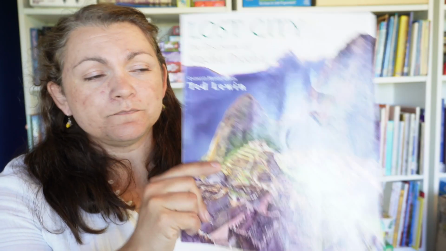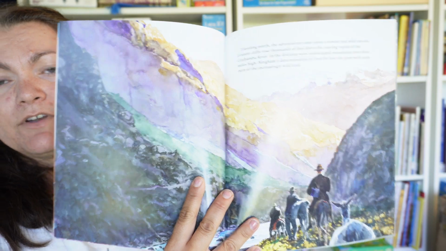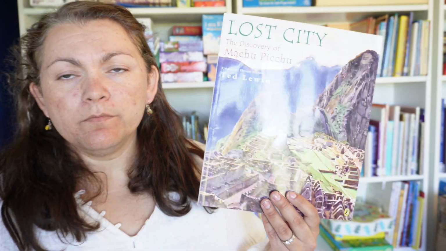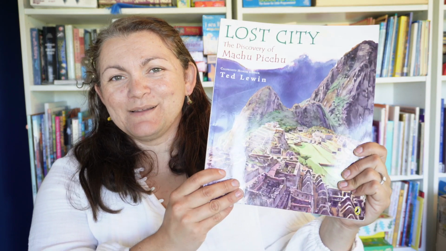Lost City, Discovery of Machu Picchu. There actually are several options for books about Machu Picchu, and they're probably all fantastic. This is one I went with. It has really nice pictures, and it's not just about Machu Picchu itself, but about the people who went later to find it and rediscover it. There are some famous explorers, like Professor Hiram Bingham, and he was guided by a young Quechua boy who is a descendant of the Incas. The pictures are beautiful, so I think that's why I ended up going with this one.